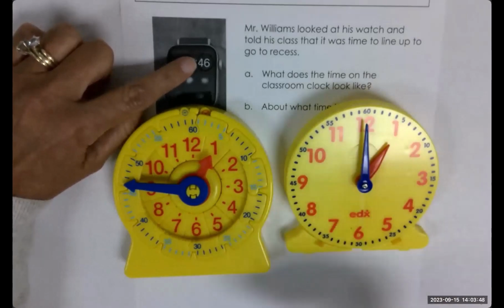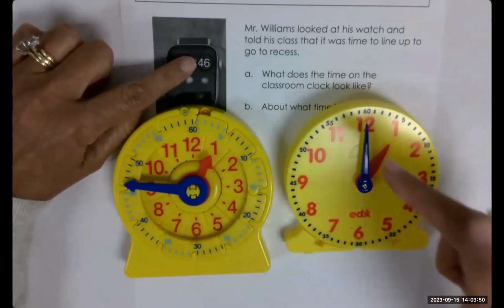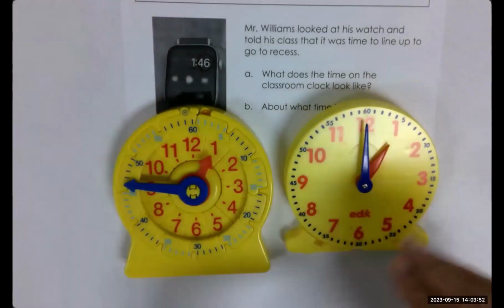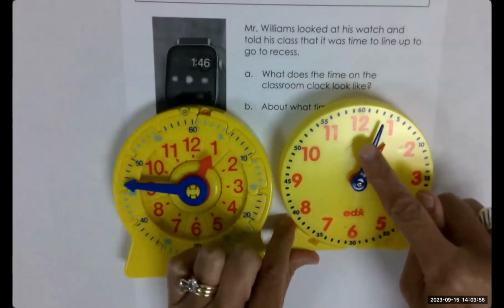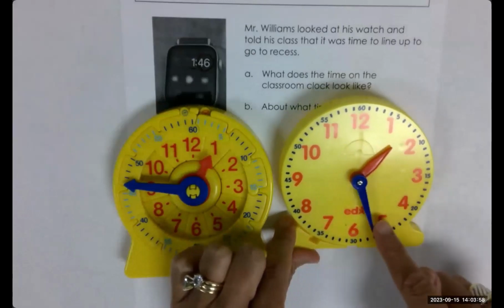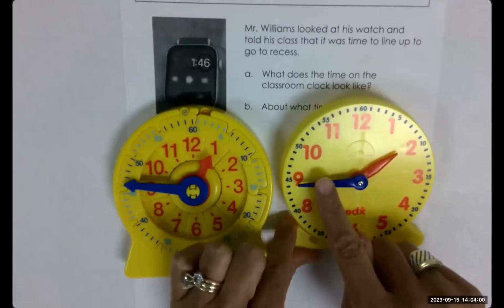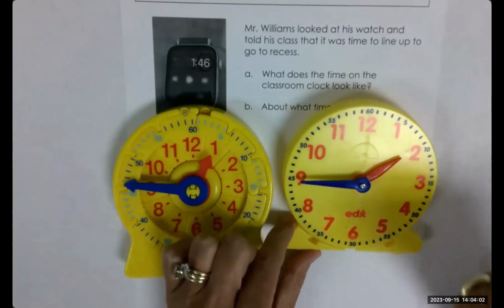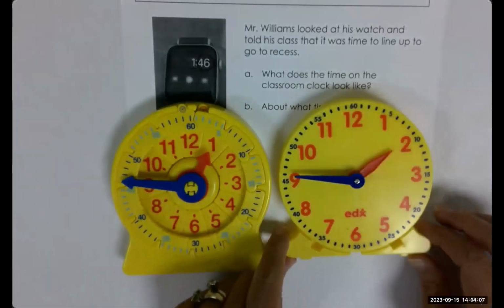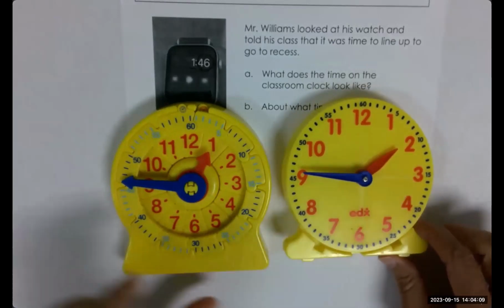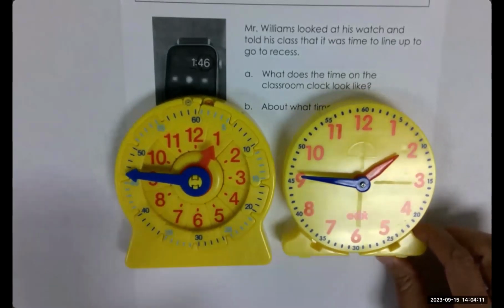I know 46 is getting pretty close to 60, so it's going to definitely be past 30. It's going to be on this half of the clock. You can skip count by 5: 5, 10, 15, 20, 25, 30, 35, 40, 45. Change my counting sequence to ones: 1:46. I'll hold it right there so it's like that. Okay, so that is what the classroom clock will look like.